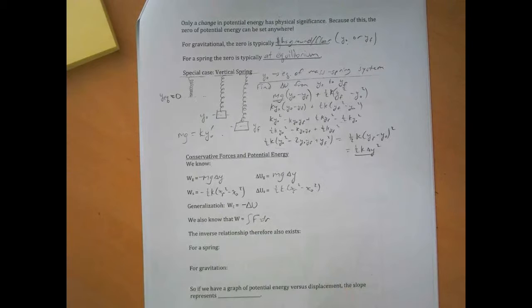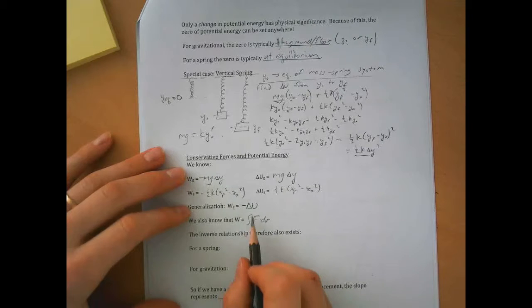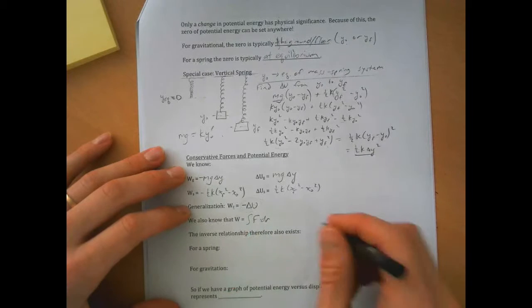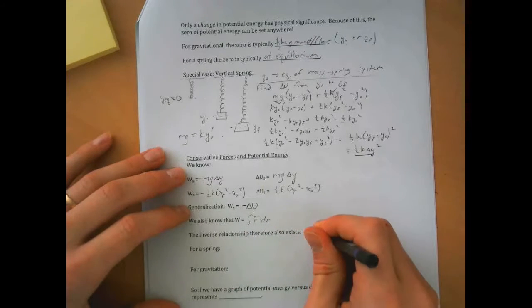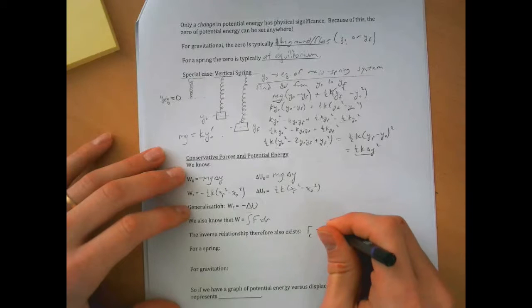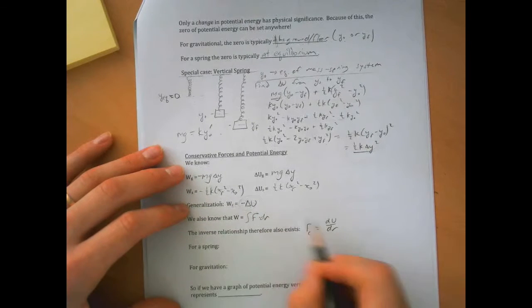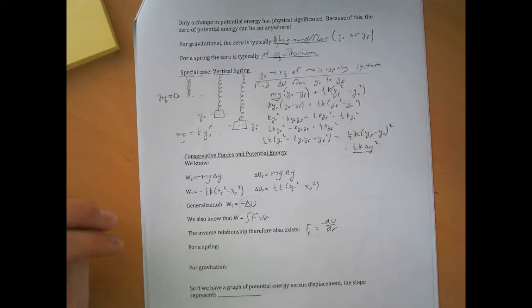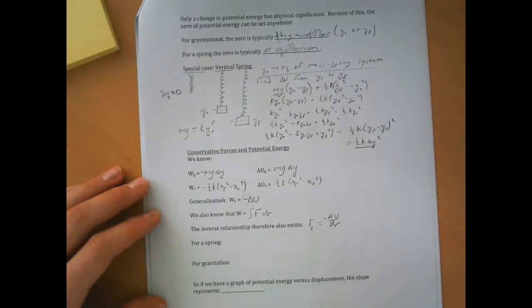You can take a derivative and go the opposite way. So if negative change in potential energy is the integral of force, that means that a conservative force can be found by taking a derivative of the potential energy function. And then there's this negative. So force, a conservative force, is the negative derivative of its potential energy function with respect to whatever kind of displacement is relevant.